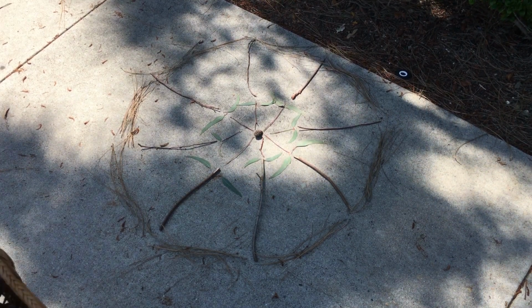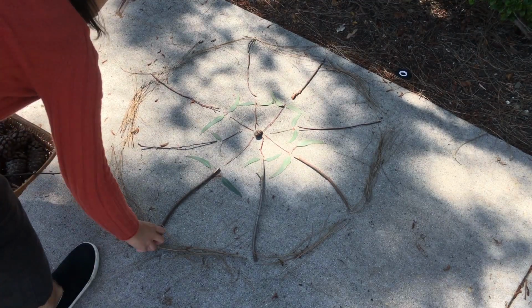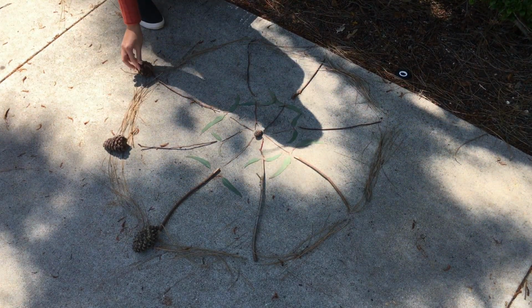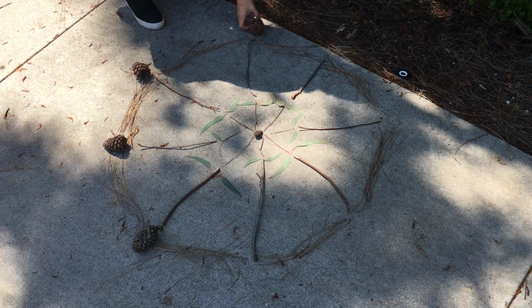Finally, I'm going to add pine cones to finish my mandala because when the tree is mature enough, it'll produce pine cones to begin its process of reproduction and thus completing the life cycle.